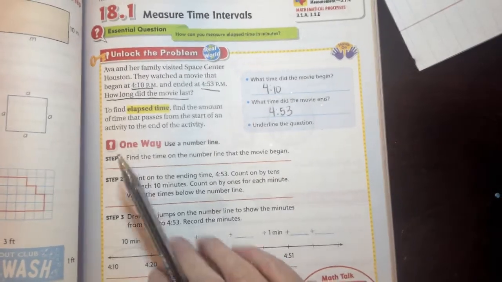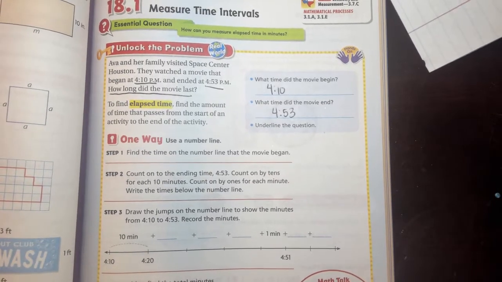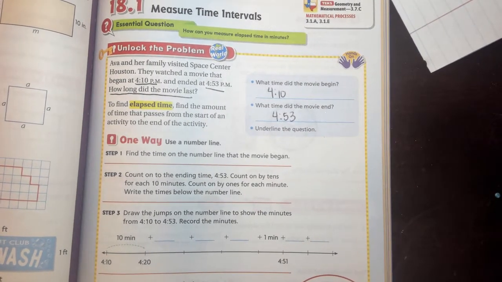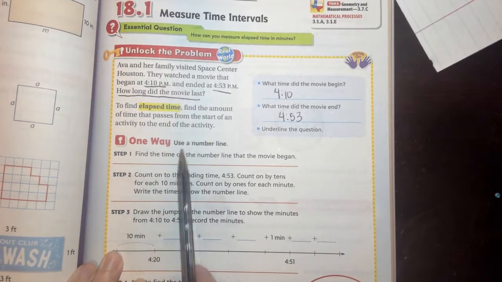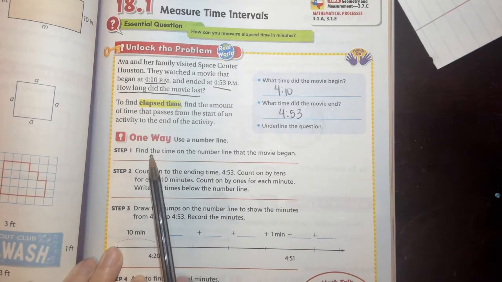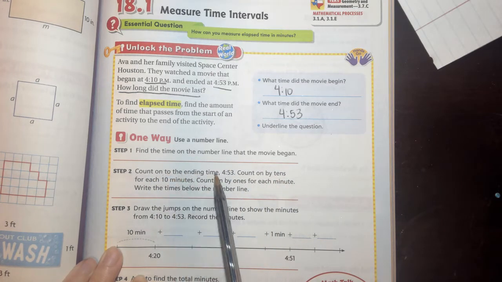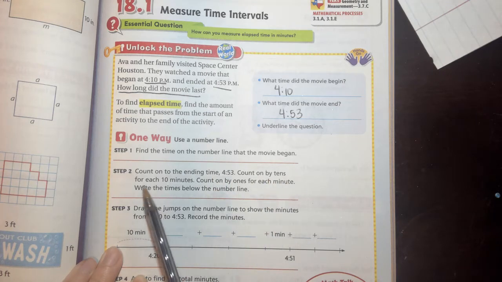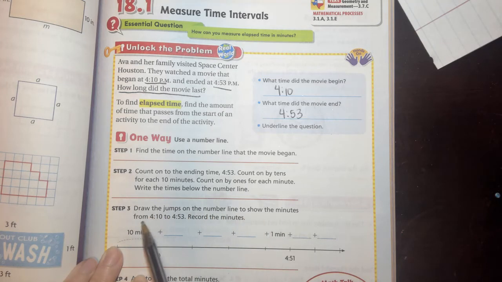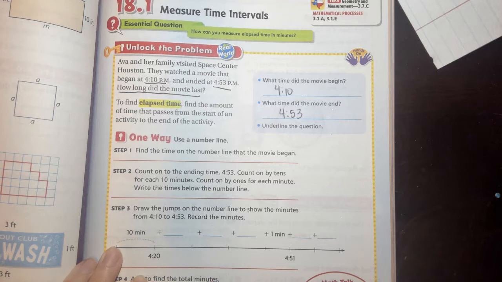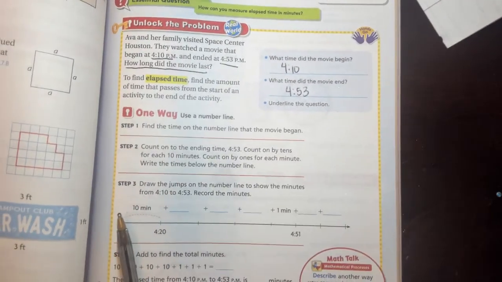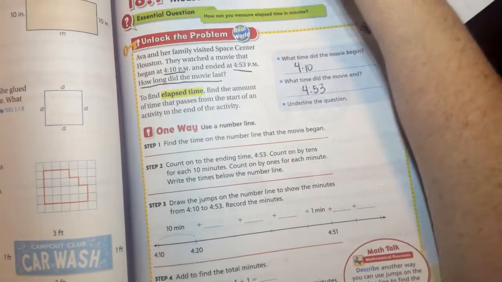So we're going to look at one way. Like we've learned this year, there are sometimes several ways that we can find the answer to a question in math. One strategy we can use is a number line. Find the time on the number line that the movie began. Count on to the ending time, 4:53. Count by tens for each 10 minutes. Count by ones for each minute. Write the times on the number line. And step 3, draw the jumps on the number line to show the minutes from 4:10 to 4:53. Record the minutes.